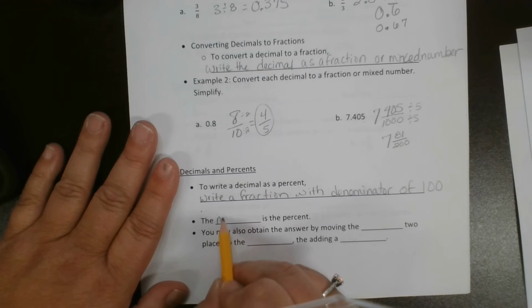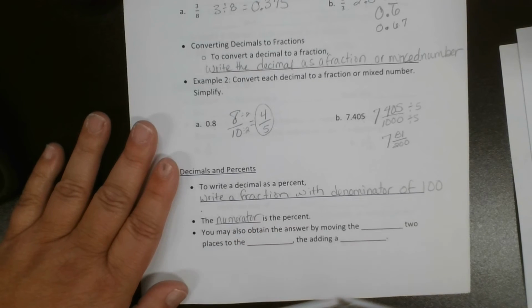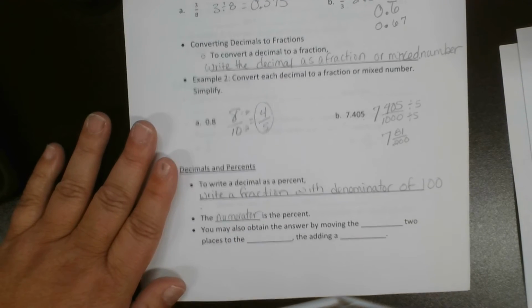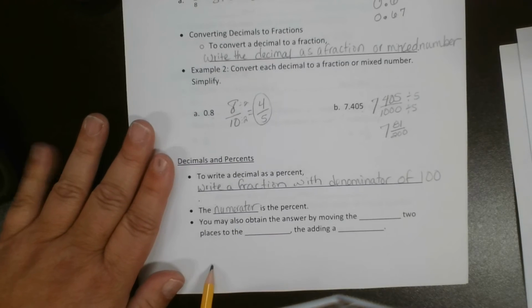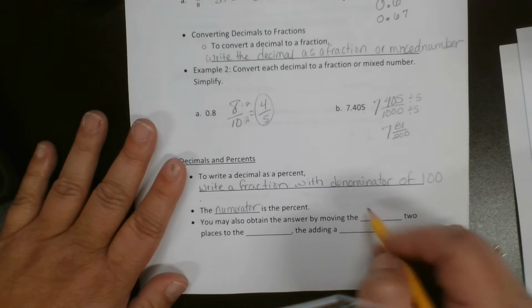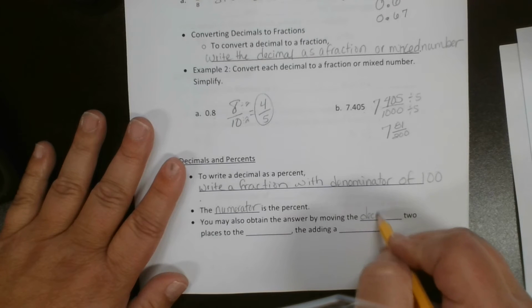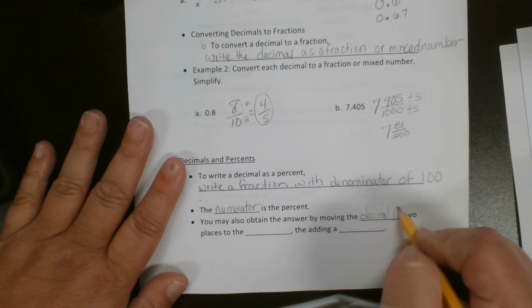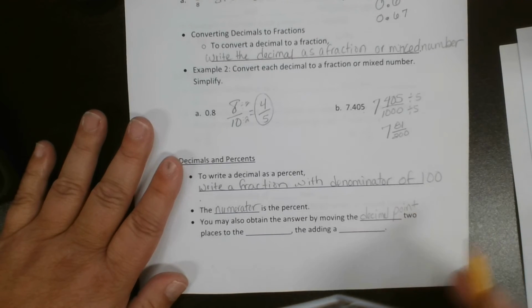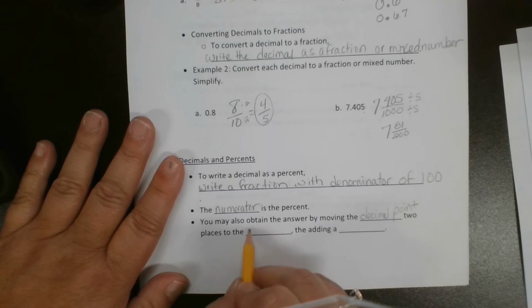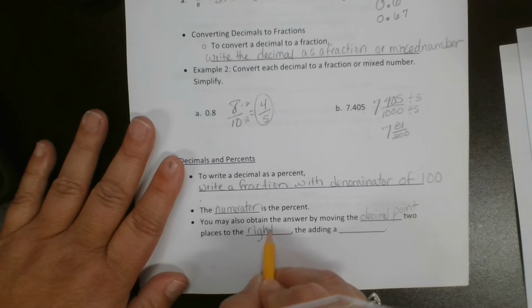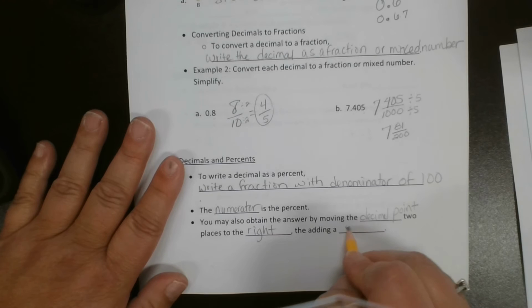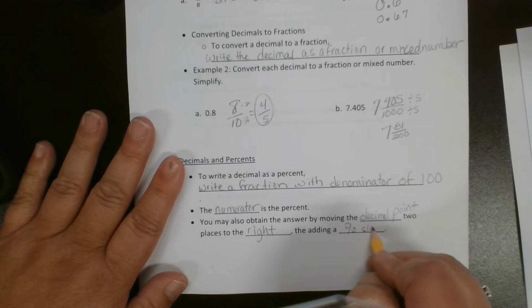The numerator on top winds up being the percent. So you can also get this answer by moving the decimal point 2 places to the right and adding the percent sign.